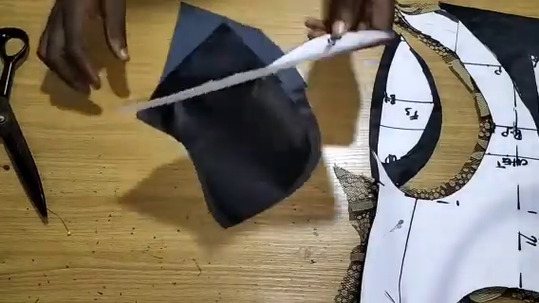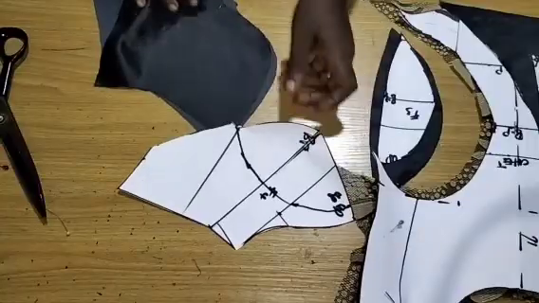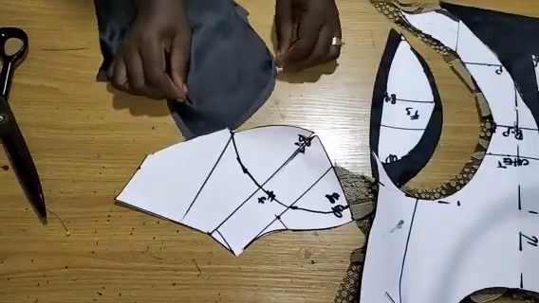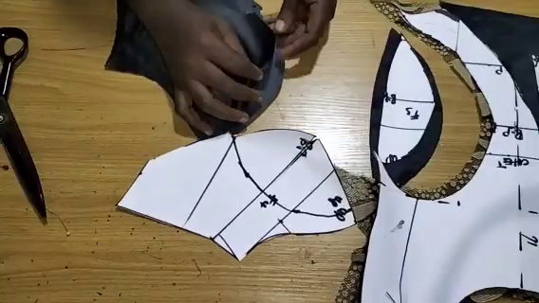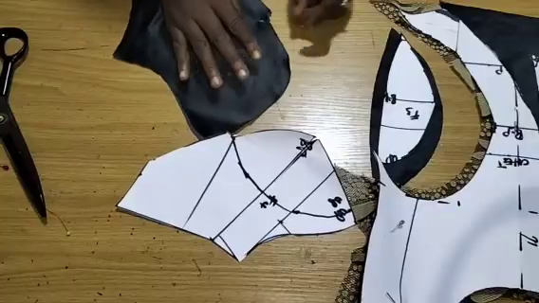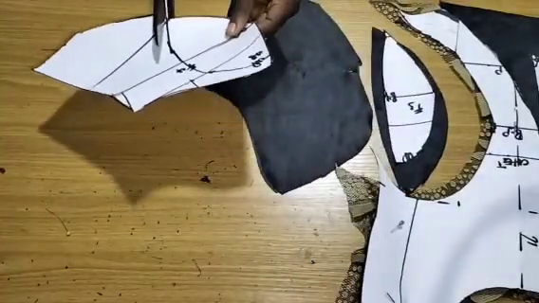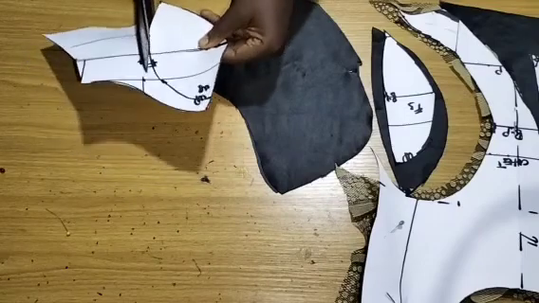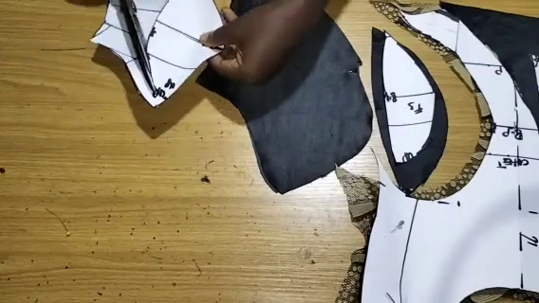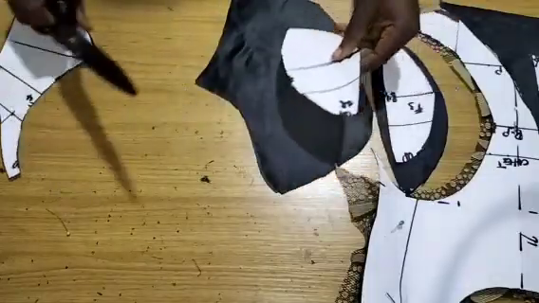So I'll just take off my pins now, and I'm going to separate this, okay? So I'm going to cut out this. That is what I'm going to use now to pad this.